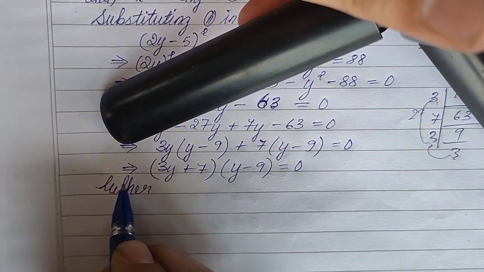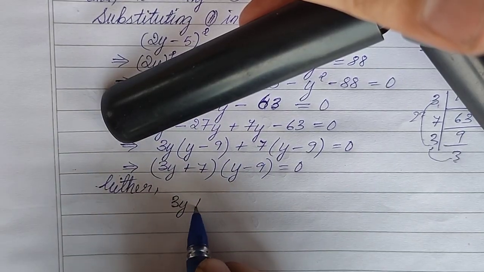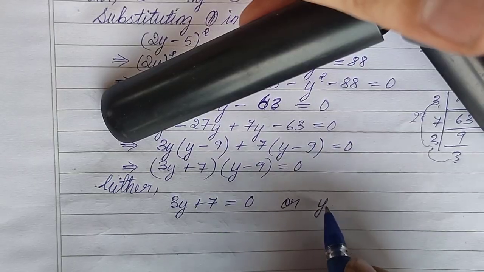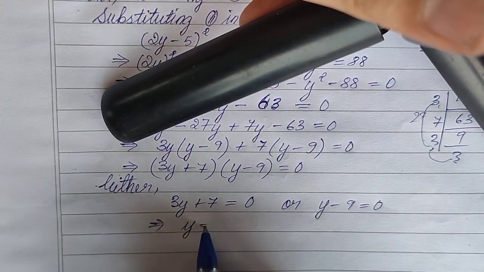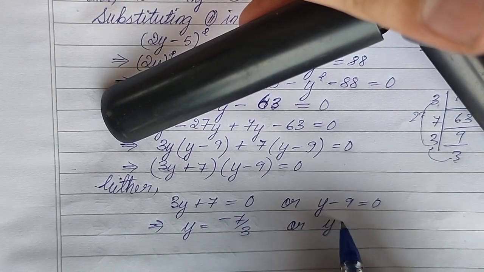Either 3y plus 7 is equal to 0 or y minus 9 is equal to 0. So y is equal to minus 7 by 3 or y is equal to 9.